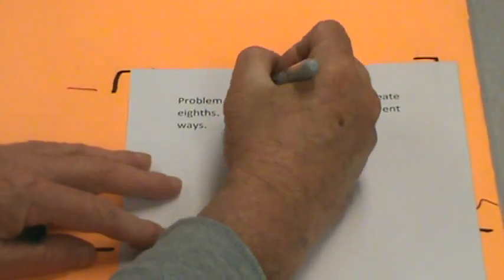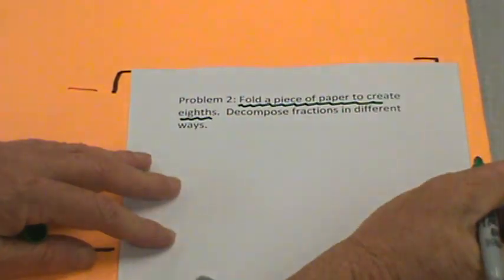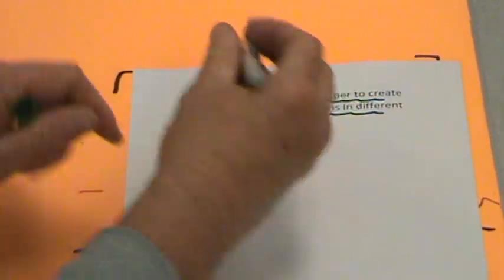Now, for the next segment, let's go to problem 2. It says, it's time to fold and no one's around to help you. You're going to be on your own. Fold a piece of paper to create 8s. And then it says decompose fractions in different ways. So you're going to take your strip of paper, and Mr. Lincoln's going to grab his strip of paper too.